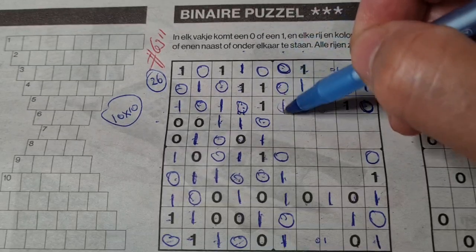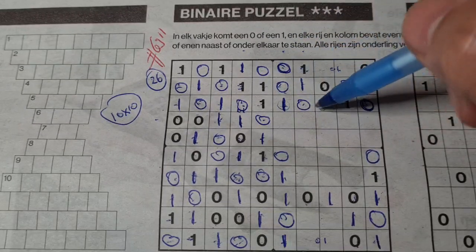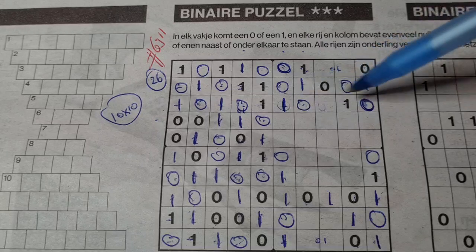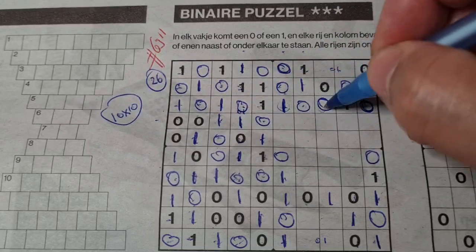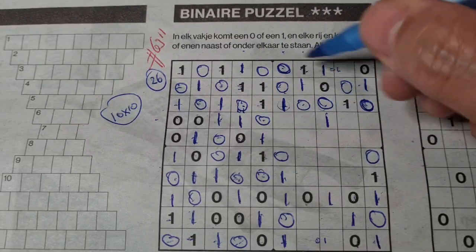Double zero, here 1, there 1. Double 1, oh wait. We have here 1, 2, 3, 4, 5 ones, so the rest are zeros. Double zero, here 1, there 1. Double 1, here no, there no.